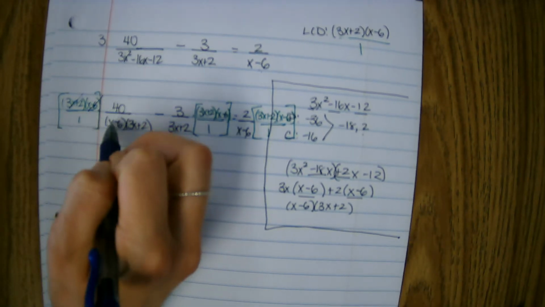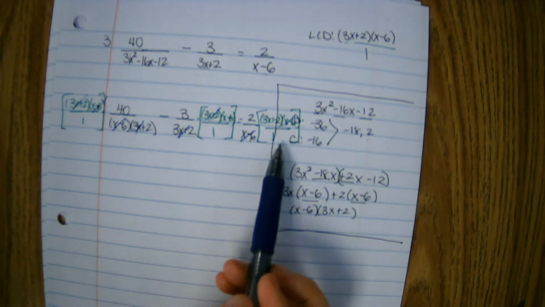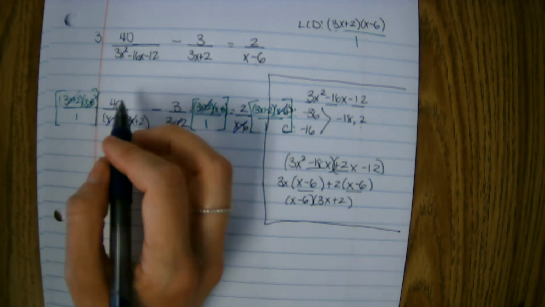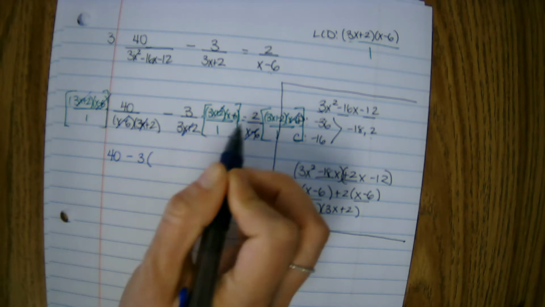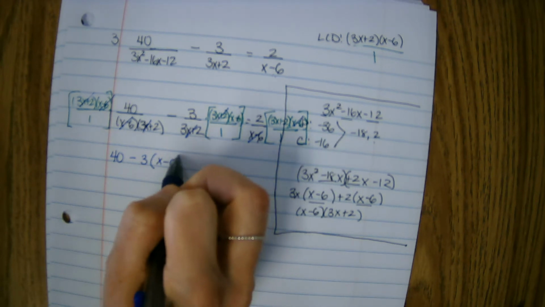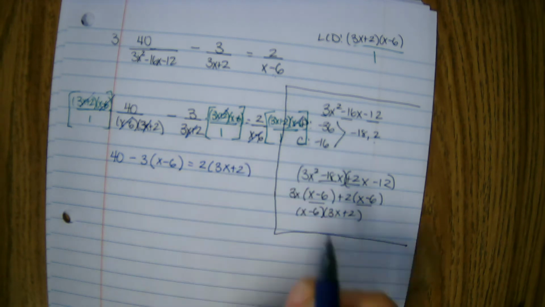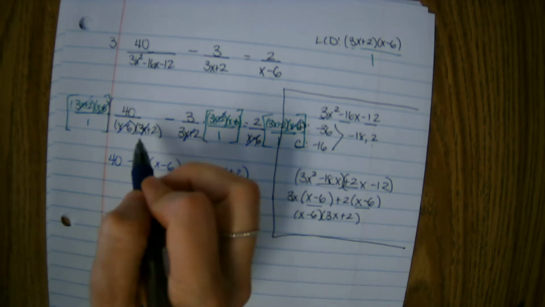All right, so here everything cancels. Here are the 3x plus 2, and here the x minus 6. Do a double check on the bottom. Everything's either crossed off or a 1. Now I'm left with 40 minus 3 times x minus 6 equals 2 times the quantity 3x plus 2. From here, you should be able to take that on your own to finish. So go ahead and try to solve for x now.